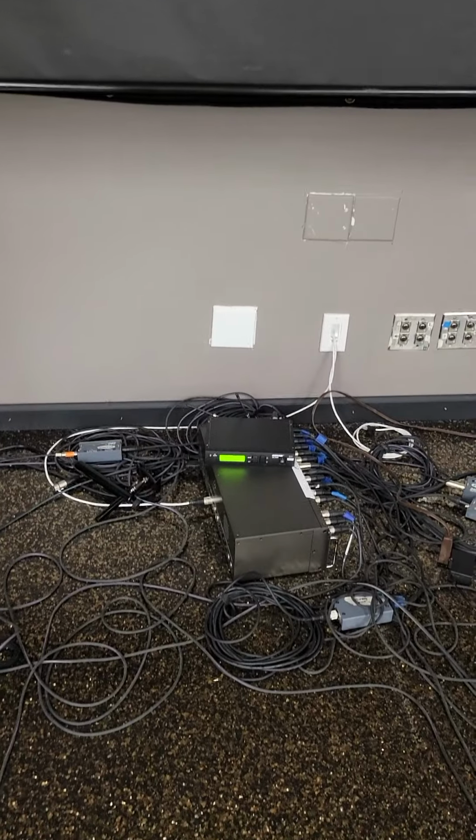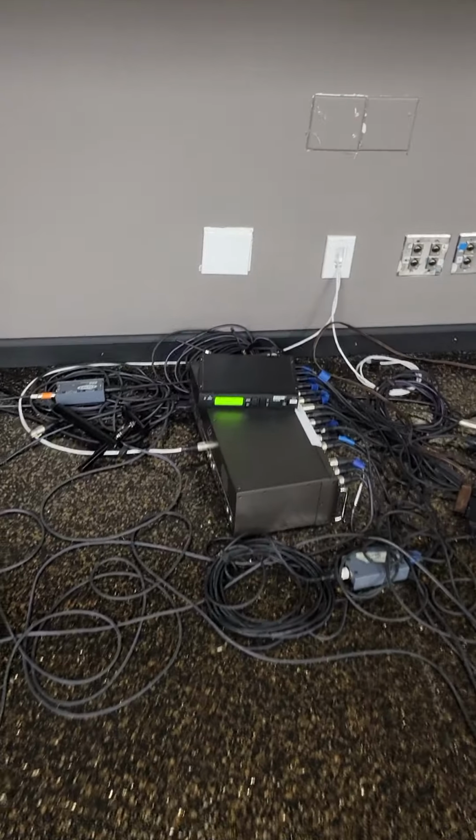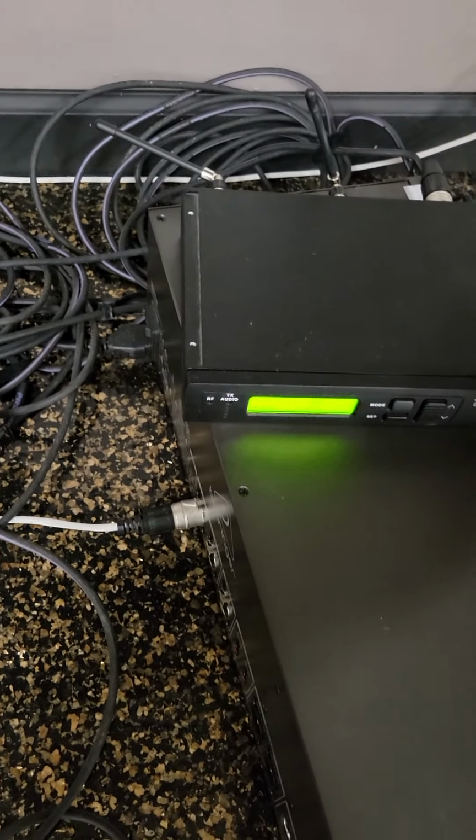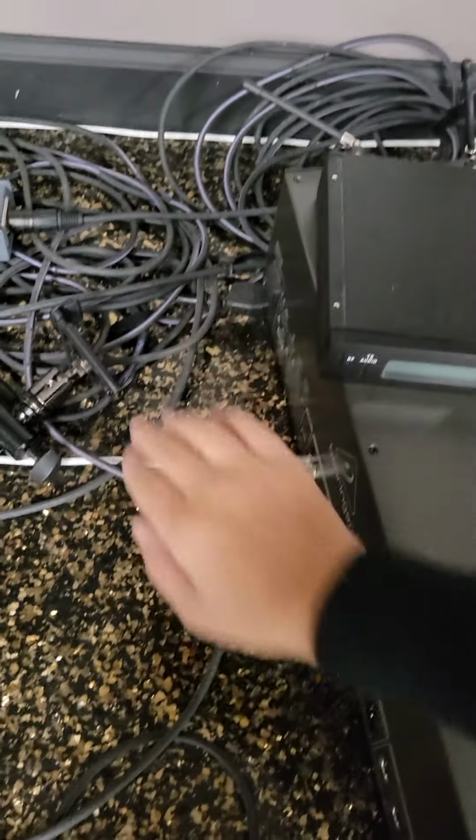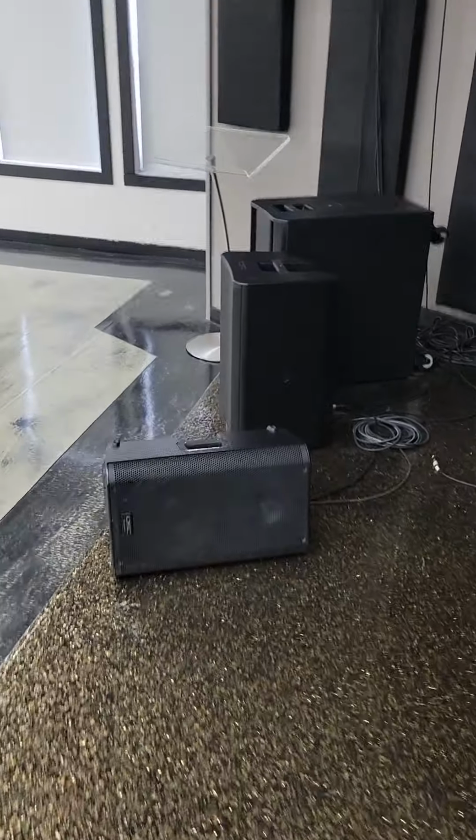Okay, so to turn everything off, you're going to do the same thing, just in reverse order. See, you probably heard that pop. That means I turned things off. Okay, we walk over to our speakers. I only turned 2 on, so we're going to turn those off.